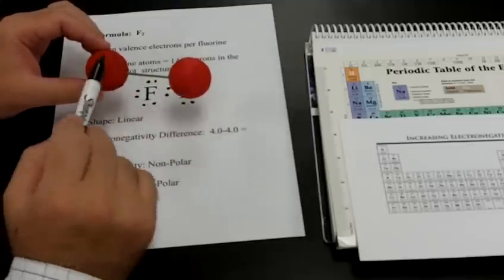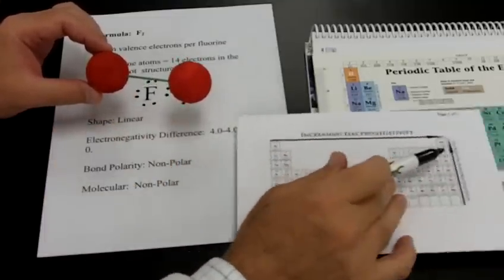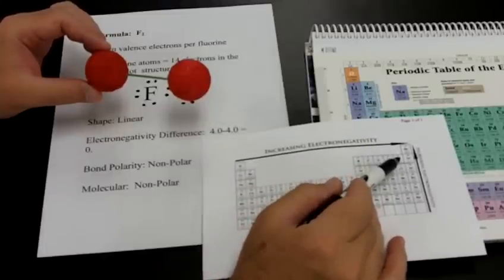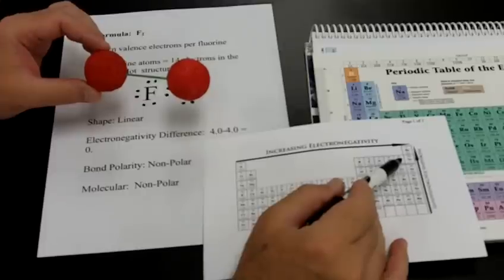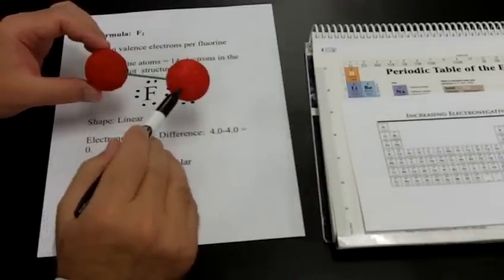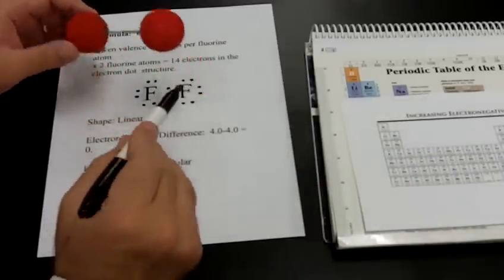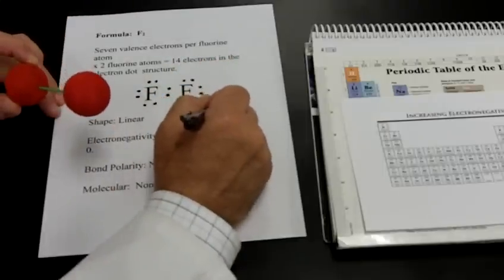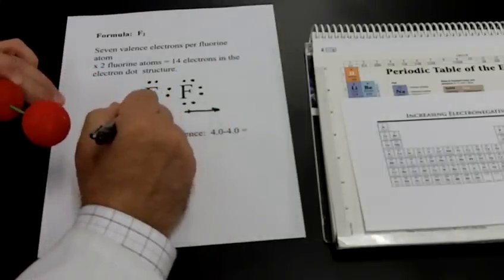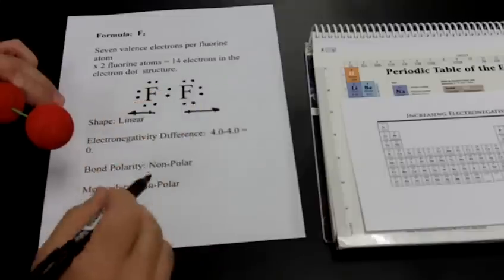I know all of us have played tug of war as children, but think of this as a tug of war. Now, fluorine is the most electronegative atom on the periodic table. It's in the upper right-hand corner where very electronegative atoms exist, fluorine being the most electronegative atom with an electronegativity of 4.0. So that means that this fluorine is pulling electrons with a very great intensity towards it. I'll use an arrow with a little line like that to denote that. And this fluorine is doing it the same way but in the opposite direction.